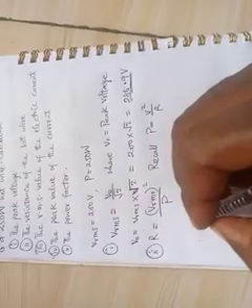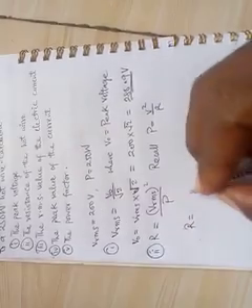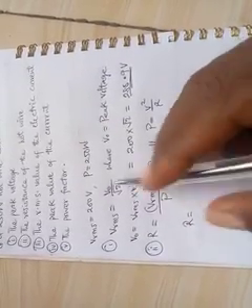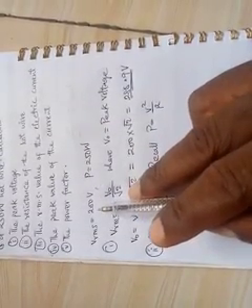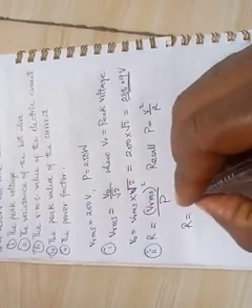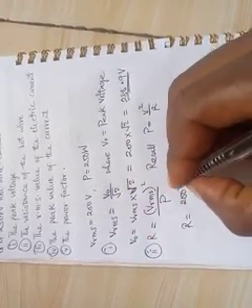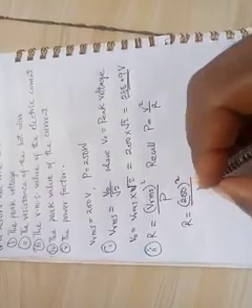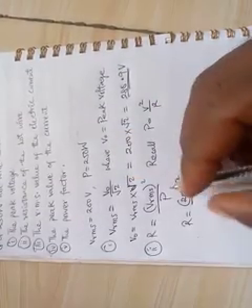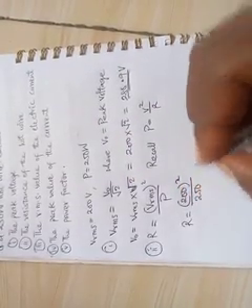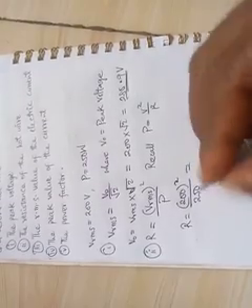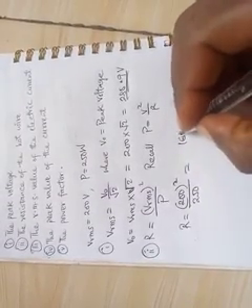So R is equal to 200 squared over the power given to us, 250. We can use a calculator, and we'll get 160 ohm.